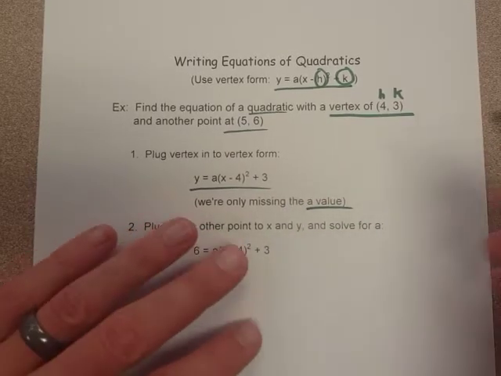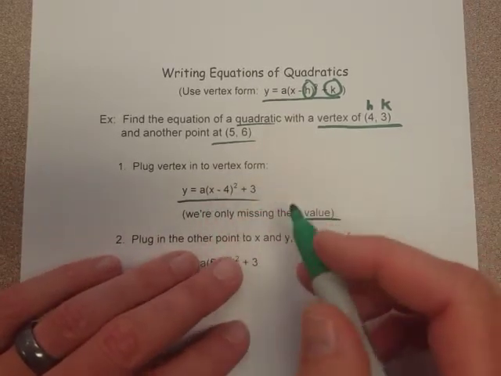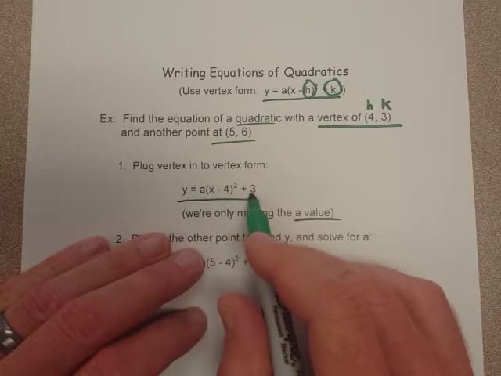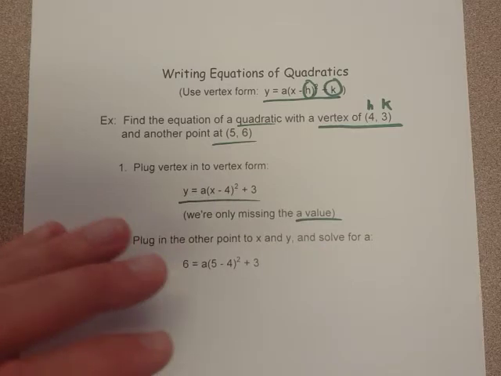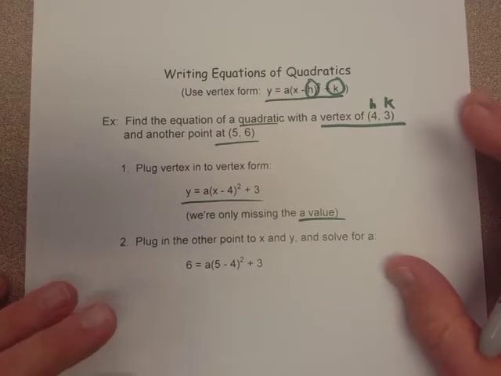If we do that, then we've got everything we need from this particular equation, because we'll have some value of a times (x minus 4) squared plus 3. We're going to leave the y and the x as y and x because it's an equation to graph, and they always stay as y and x in there.